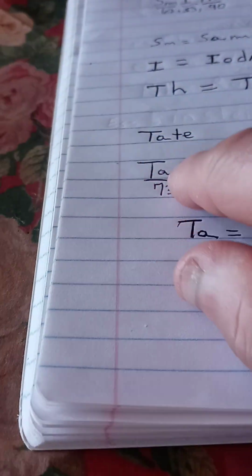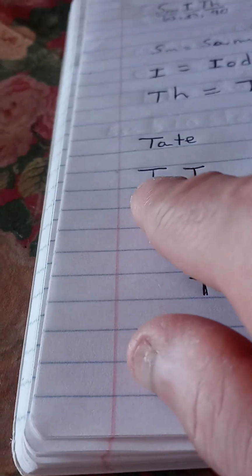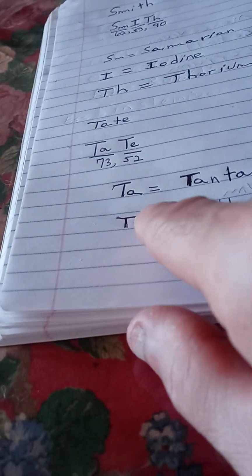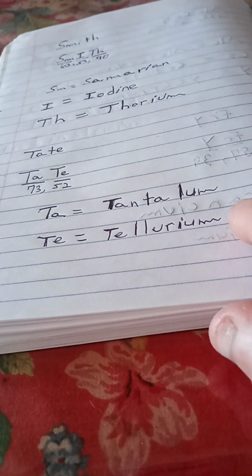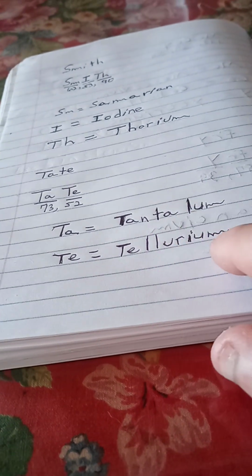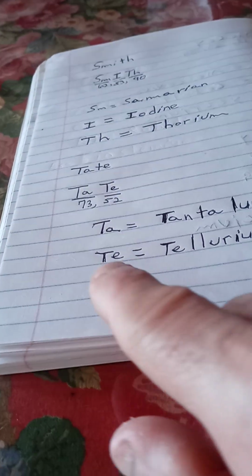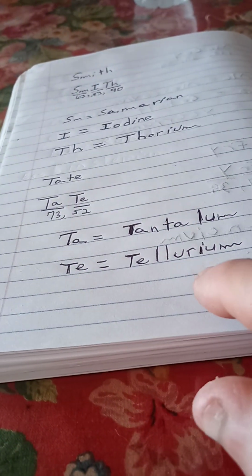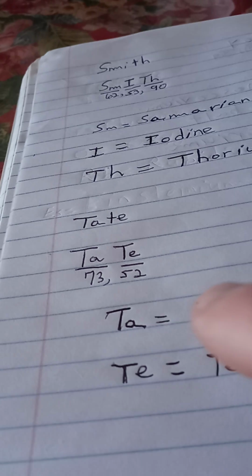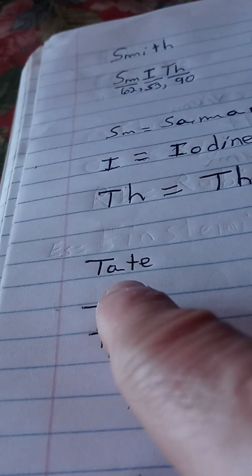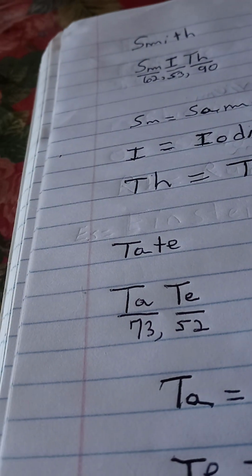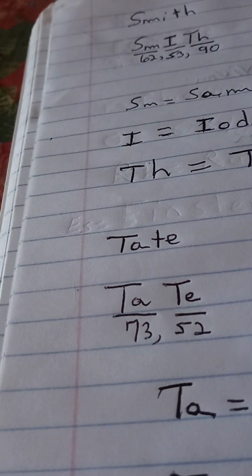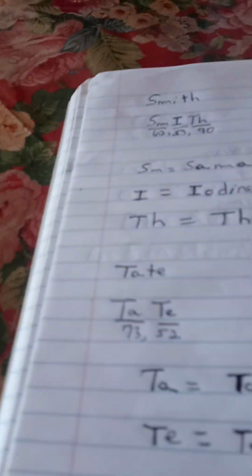Another name is Tate, capital T, small a, T-E. I want to write this the right way for the periodic table. Capital T and small a, capital T and small e for Tate. Capital T and small a is tantalum, T-A-N-T-A-L-U-M, and capital T and small e equals tellurium, T-E-L-L-U-R-I-U-M. So you've got the last name Tate, like Larry Tate from Bewitched. Remember that? There you go.